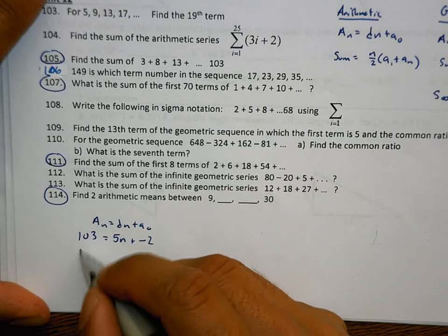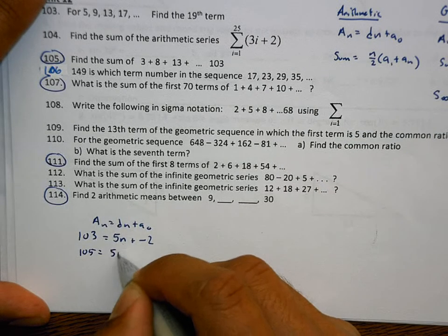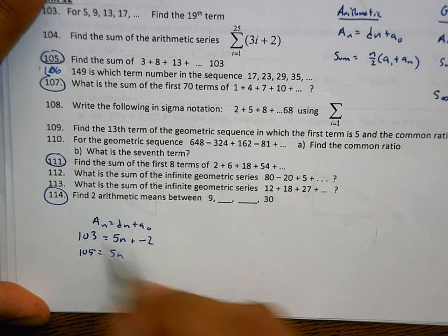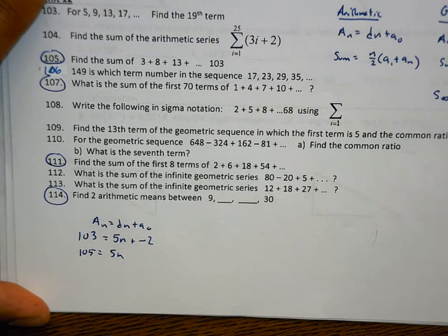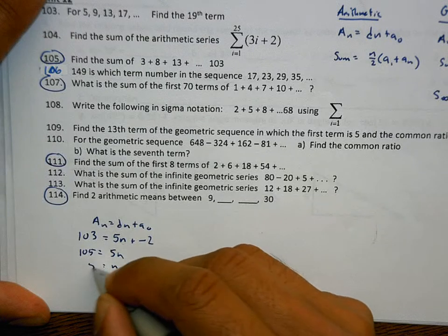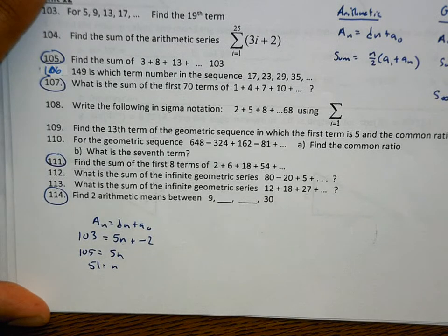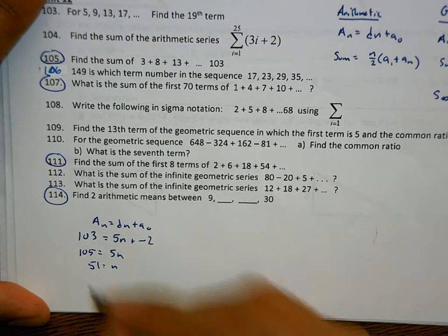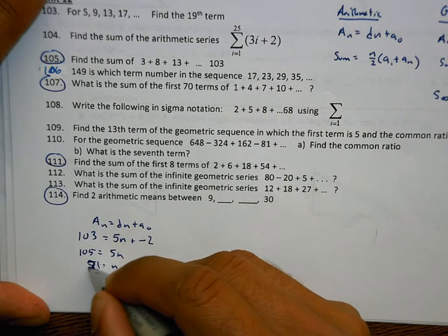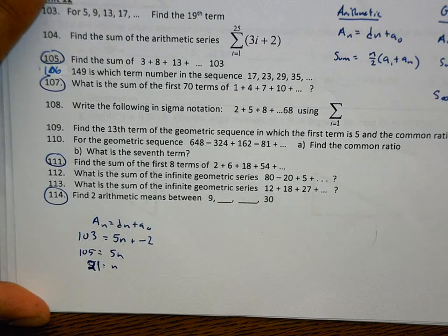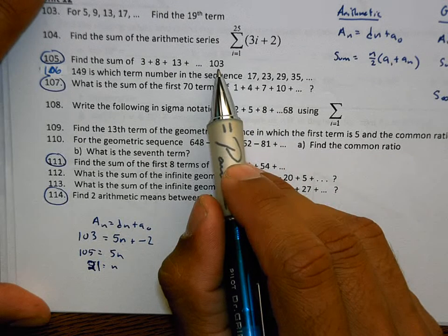I'm going to add 2, plus 2, plus 2. Divide by 5. I think that's 51, right? No? 21. Thank you. 5 goes in, yeah, that makes sense. 21. So this is our 21st term right there.